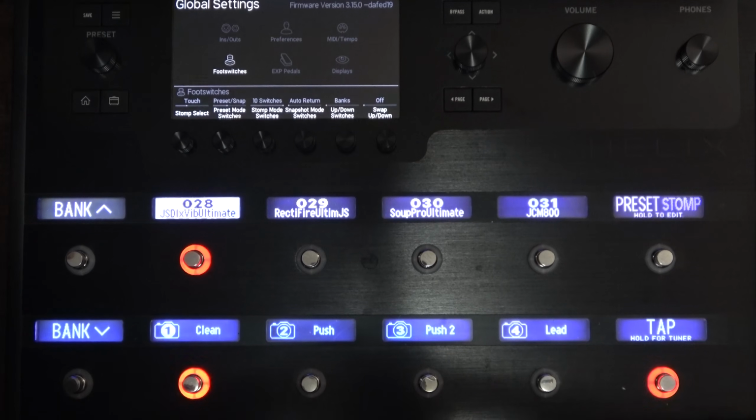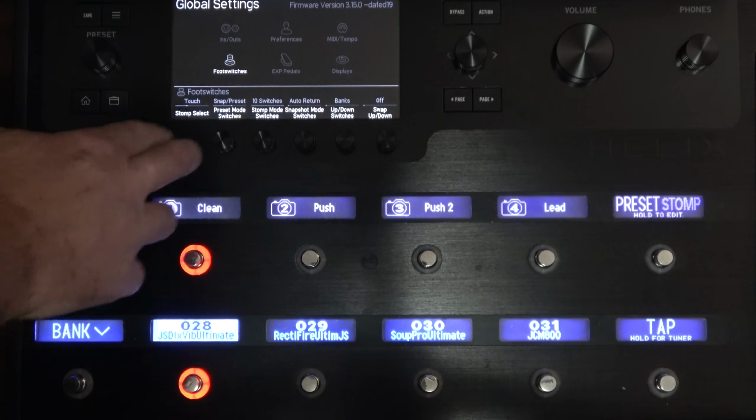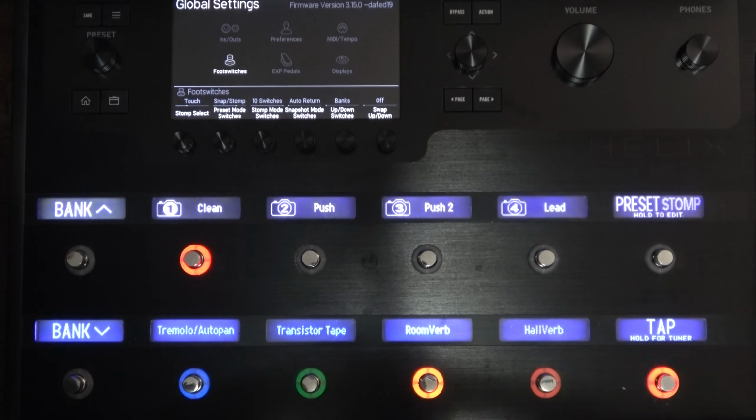We have a situation where we could have the 4 presets along the top and 4 snapshots along the bottom. The possibility of inverting that so that we have the 4 snapshots along the top and 4 presets along the bottom. We have the ability to have 4 snapshots along the top and 4 stomp boxes across the bottom.